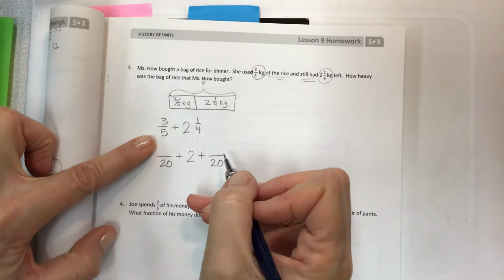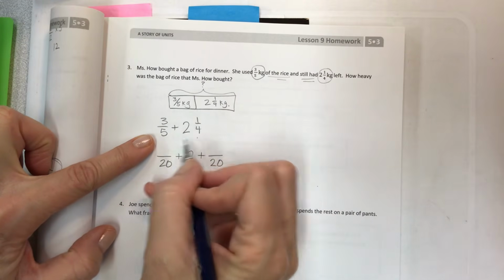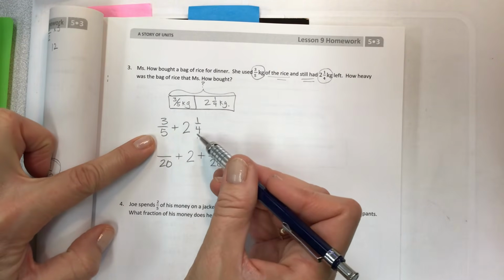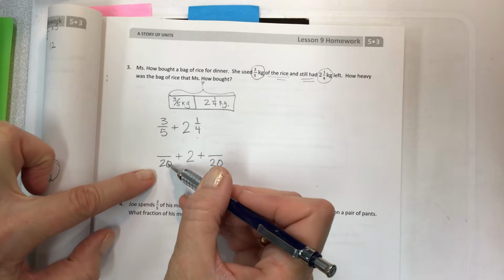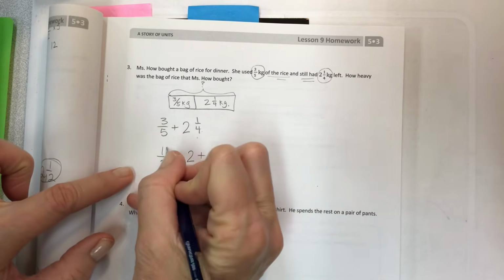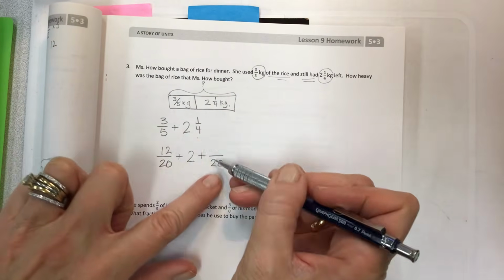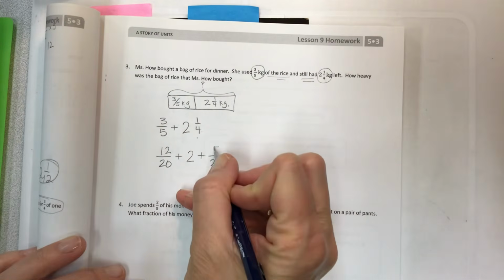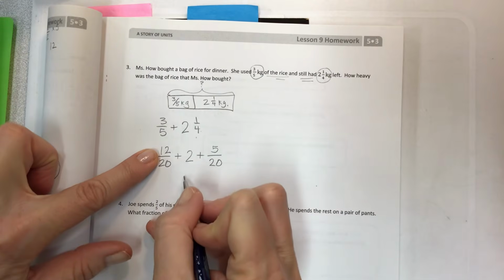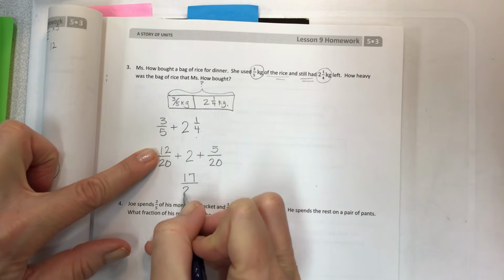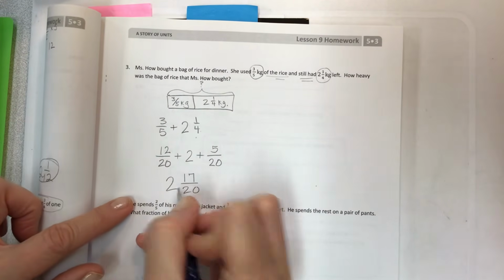The other number is your scale factor. 5 times 4 is 20, therefore 4 times 3 is 12. Okay, 4 times 5 is 20, therefore 5 times 1 is 5. Combine those two numerators, and don't forget your 2.